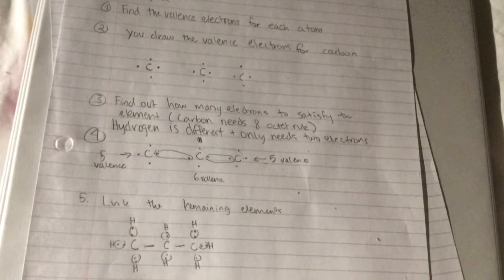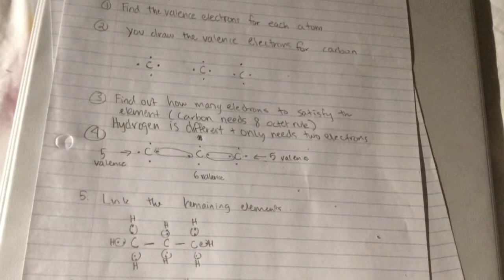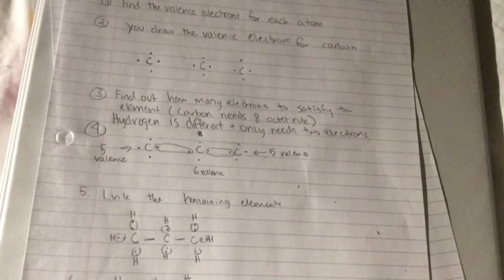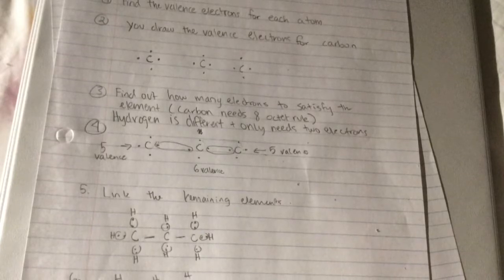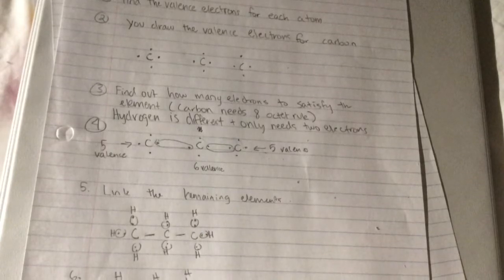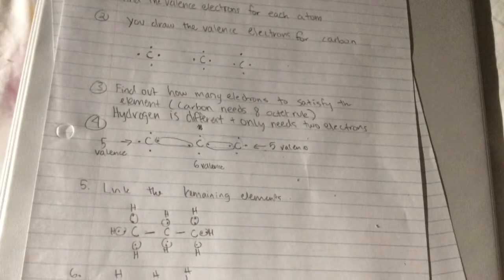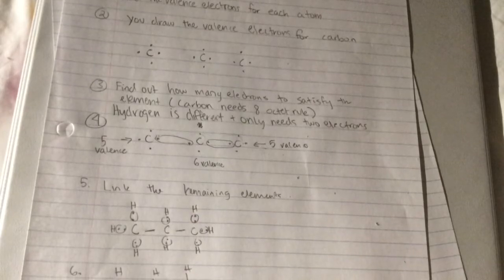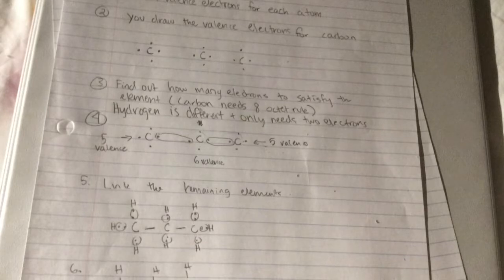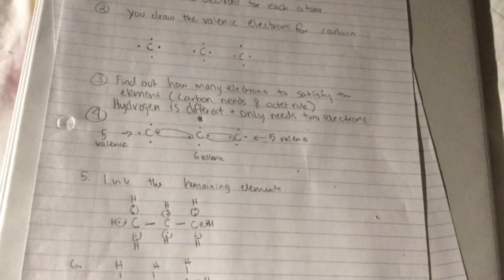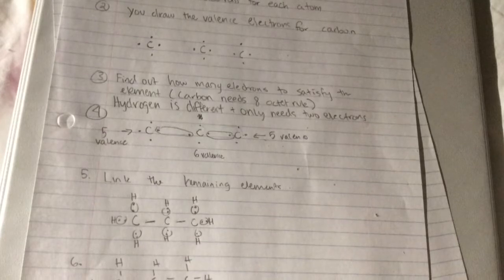Then the third step is you find out how many electrons are needed to satisfy the element. Carbon follows the octet rule, which only needs 8 electrons. However, hydrogen only needs 2 because it follows a different rule. And then step 4, you can bond the carbons together, and each carbon can share 1 electron. And this, you need to do some math because you need to have the hydrogens involved in this afterwards.